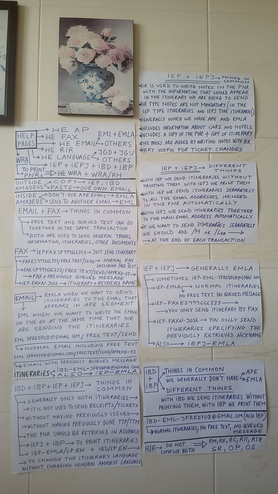are generally only used to send travel itineraries to clients. They are generally not used to send receipts, tickets, or general information, okay? They are usually used when we have not yet issued the tickets and when we have not yet done TTP or TTM.